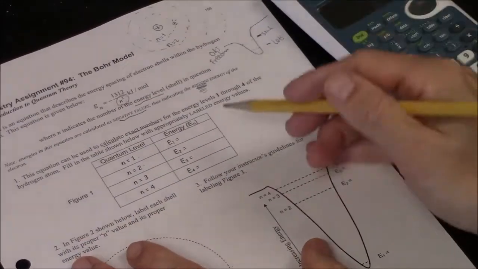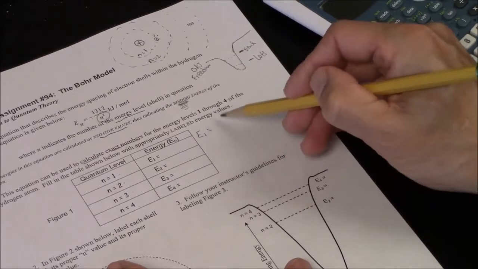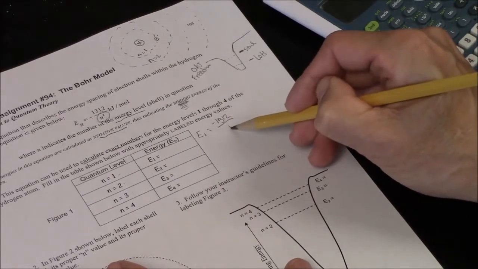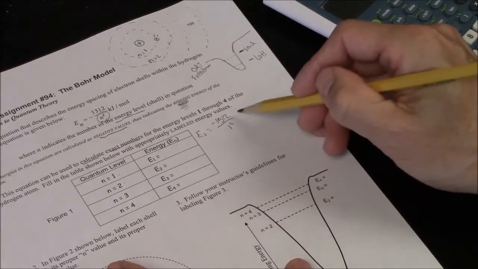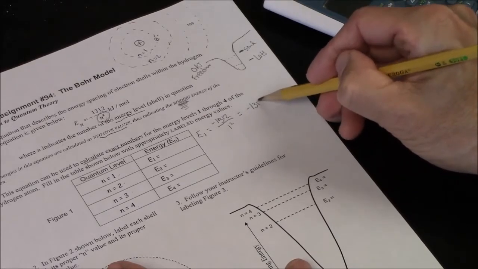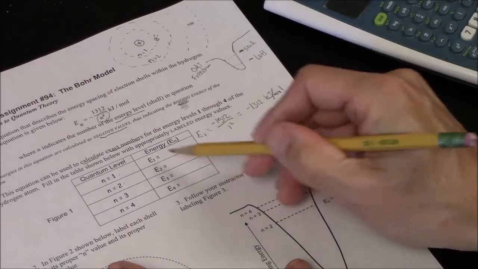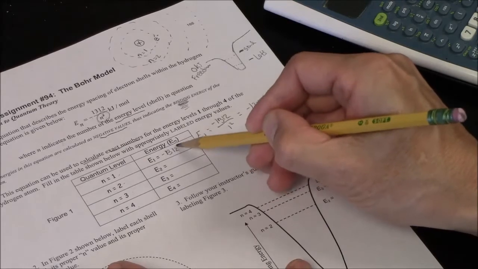So the first energy level will be E sub 1, negative 1312 on the top. 1 is n, so square it, and you get 1 squared on the bottom. That I can do without a calculator as negative 1312 kJs per mole. That's the energy of quantum state number 1.